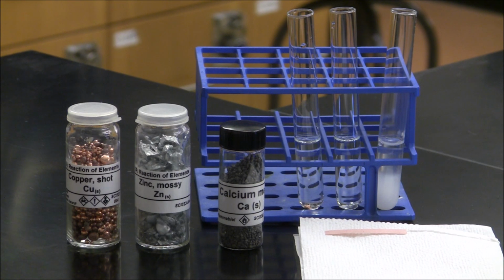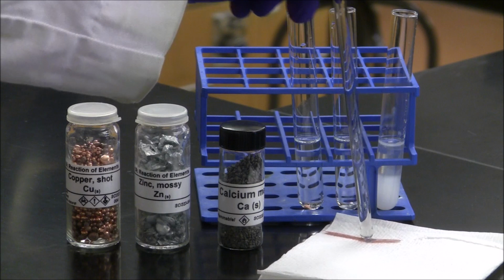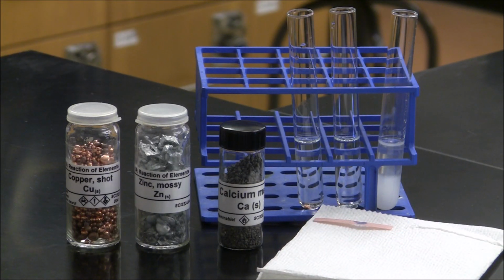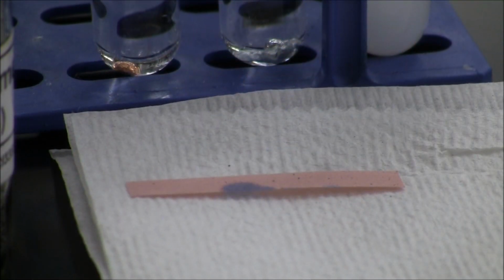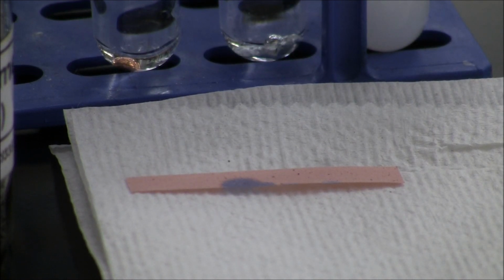For the one elemental metal that appeared to react with water, we're now going to test it with red litmus paper. I'm going to dip my stirring rod into the solution with the calcium and water, touch it to the red litmus paper. This is actually turning the red litmus paper blue. The blue color indicates that the solution is now basic. That means that a hydroxide compound must have been produced, which is now additional evidence that a chemical change occurred when the calcium was added to the water.